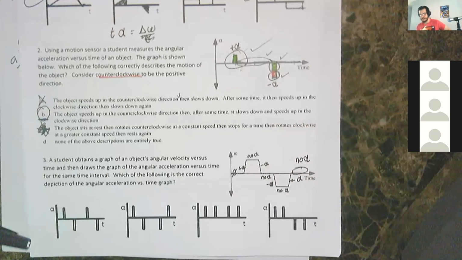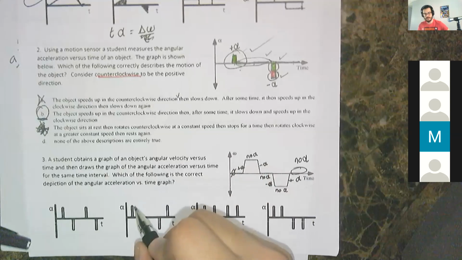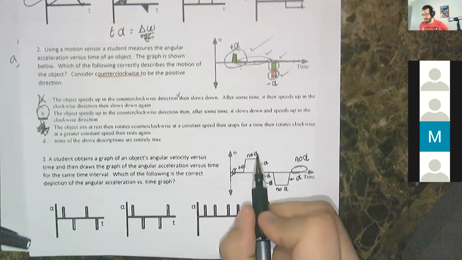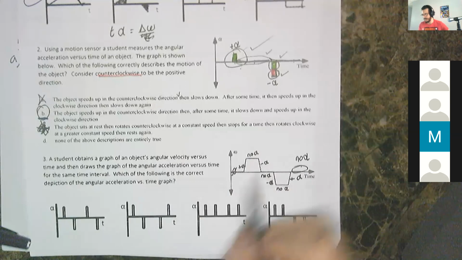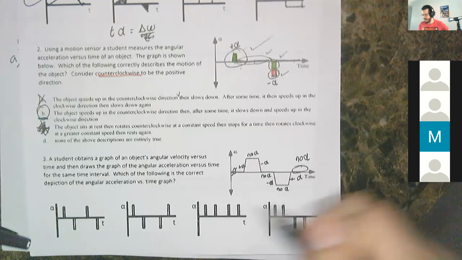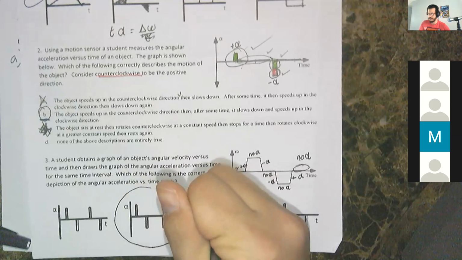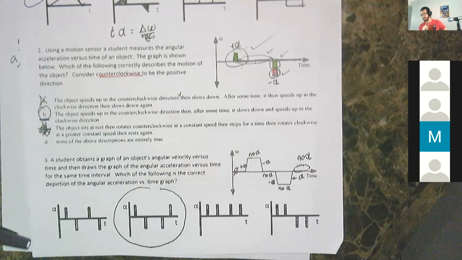Which one of these matches it? Help me out, team. The second one. Second one, let's see. We've got positive acceleration, check. Then nothing, check. Negative, check. Negative, check. Positive, check. Absolutely. This one is the move. Very good, very good.